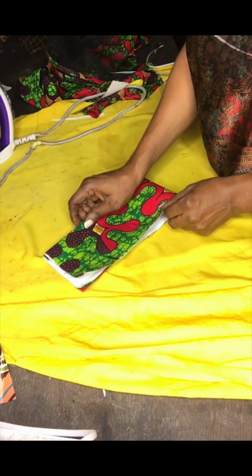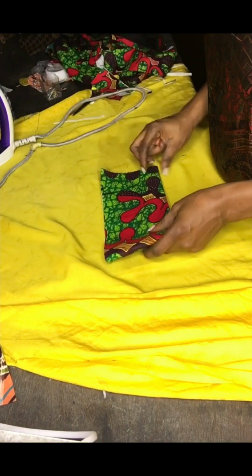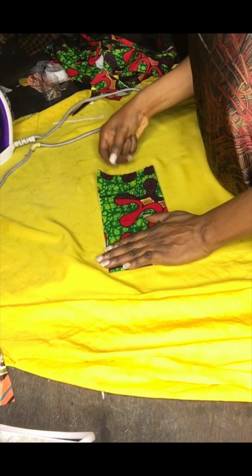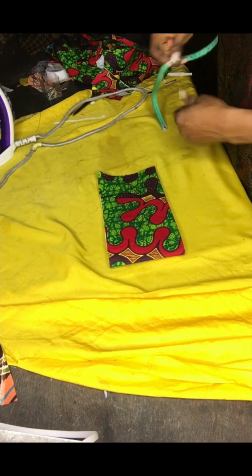The next thing I do is to fold it. You fold this into two. You see what I'm doing? Fold it into two. This is my collar. Don't forget. It's very simple.